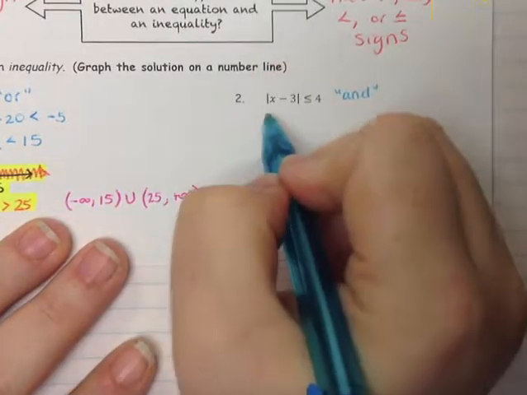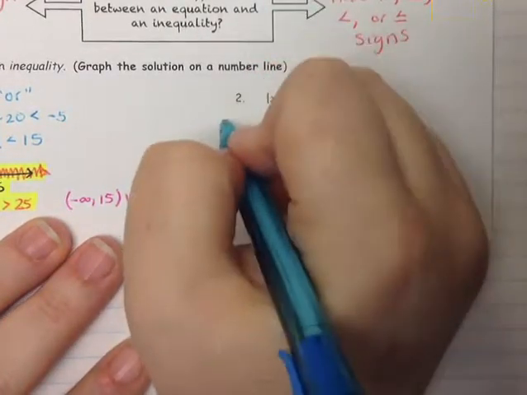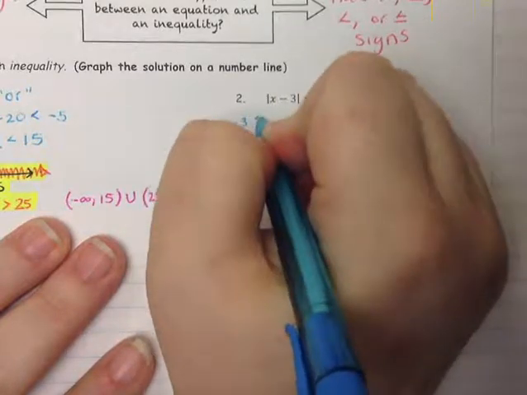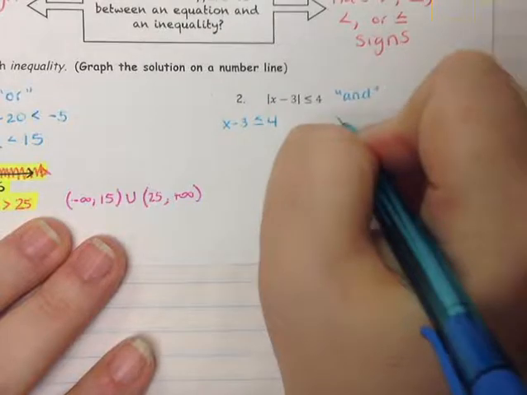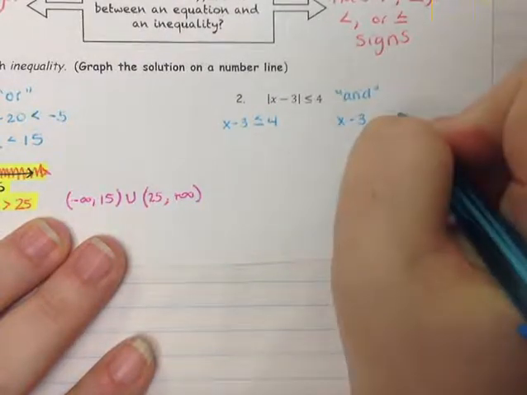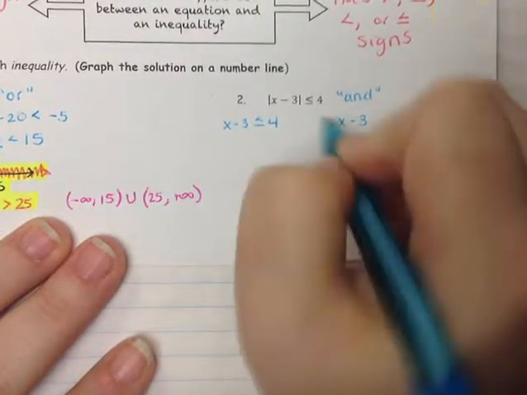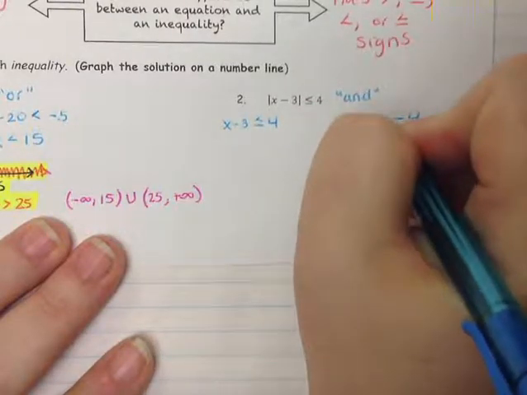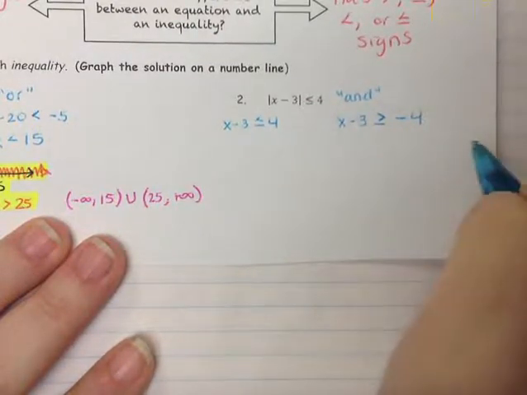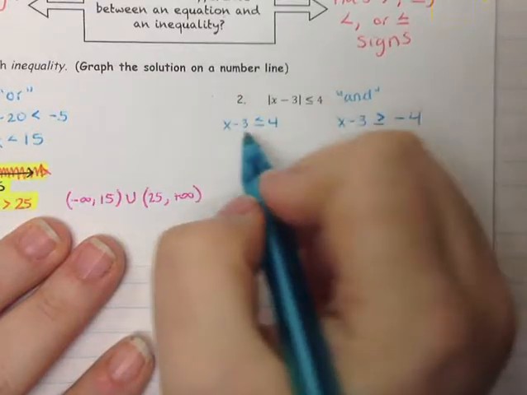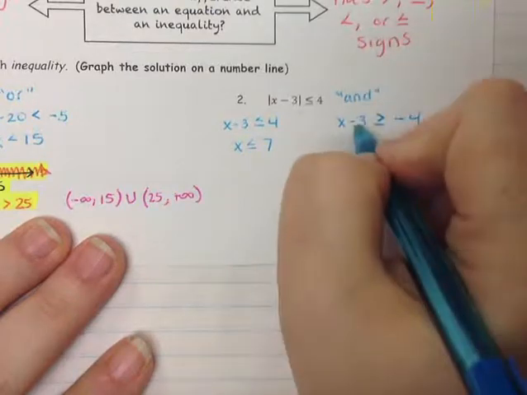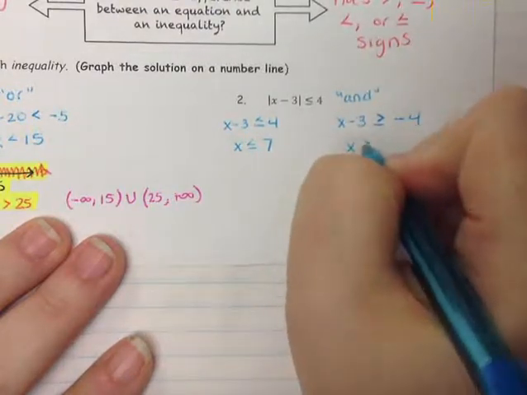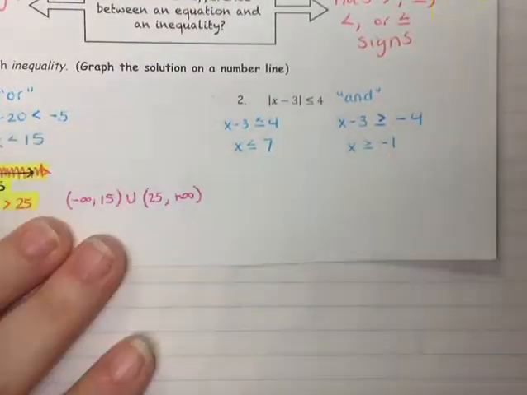So to write out our 2, we have the original without the absolute value, so it's x minus 3 is less than or equal to 4. Then we'll have the second one, we keep the inside the same, x minus 3. We'll have to have the negative part of the 4. But our inequality also has to flip, so it will be greater than or equal to. And we're just going to solve. We're going to add 3, so we're going to have x is less than or equal to 7. We're going to add 3, so x is greater than or equal to negative 1. We're going to graph this on a number line.